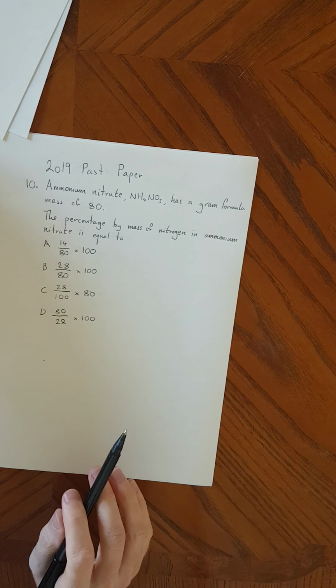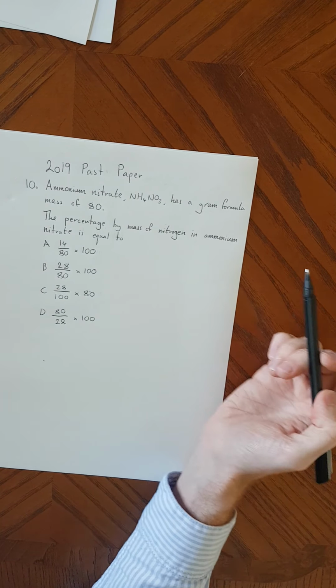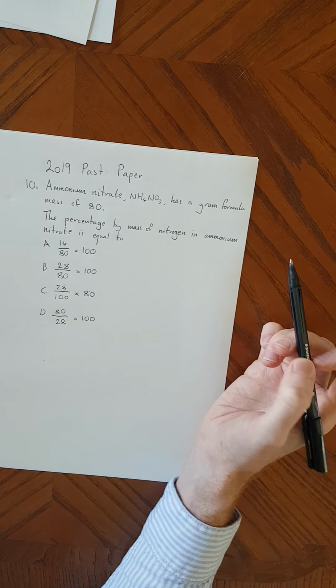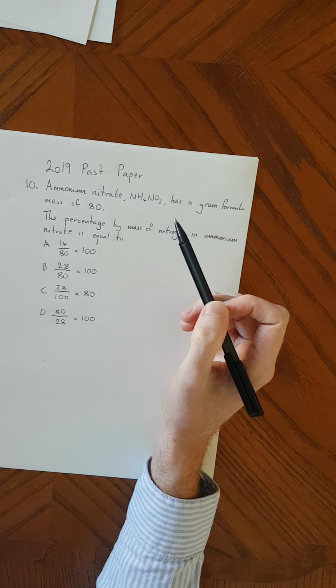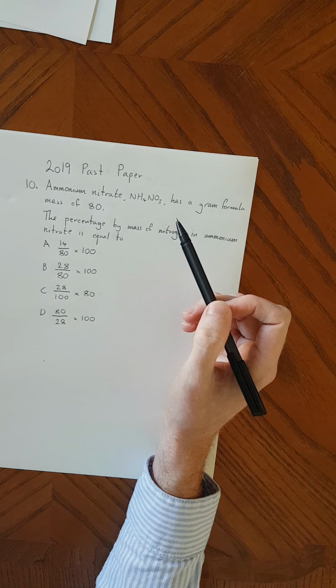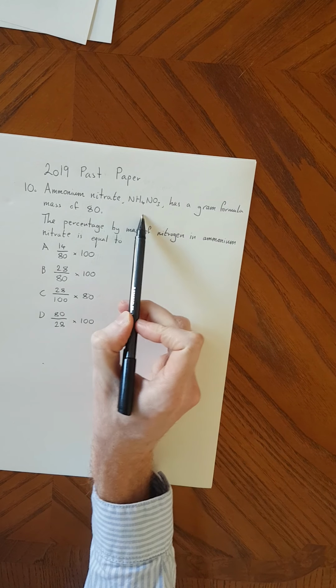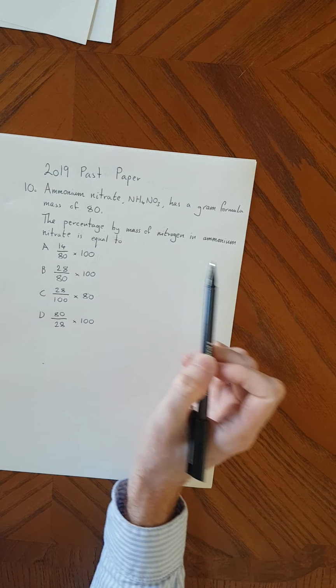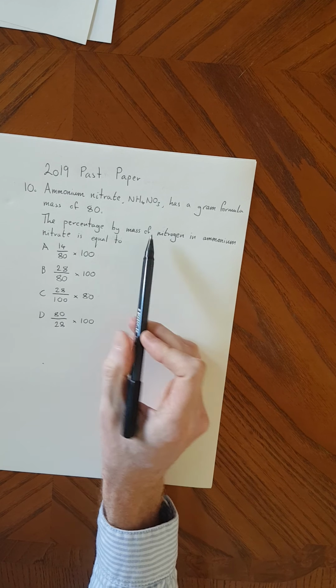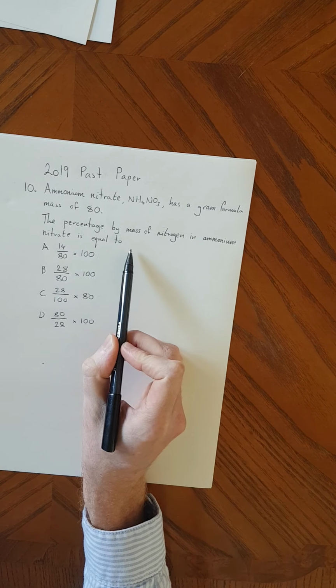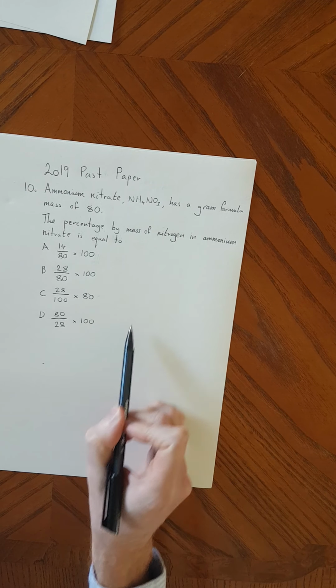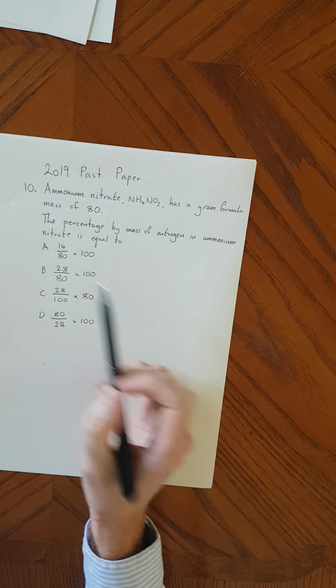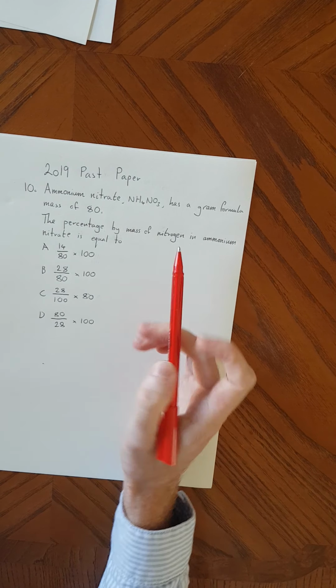So in this case, this is from 2019, and this is part of the multiple choice. We are already given the chemical formula, as well as the GFM in this case, and we are being asked for the percentage by mass of nitrogen in ammonium nitrate. So we don't actually even need to finish the calculation, but let's have a look at our options.